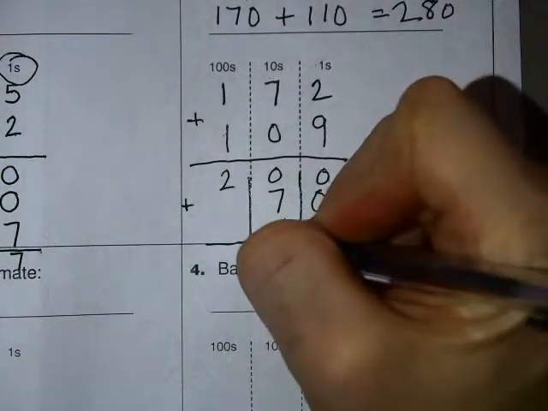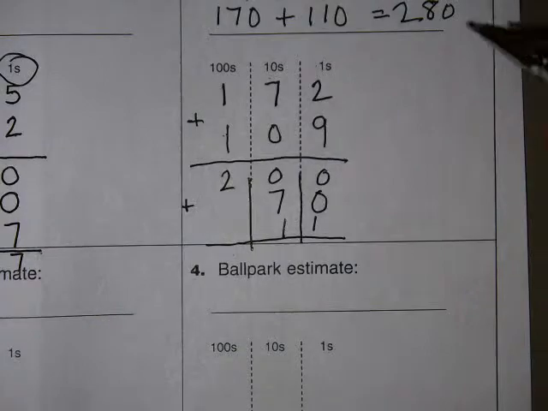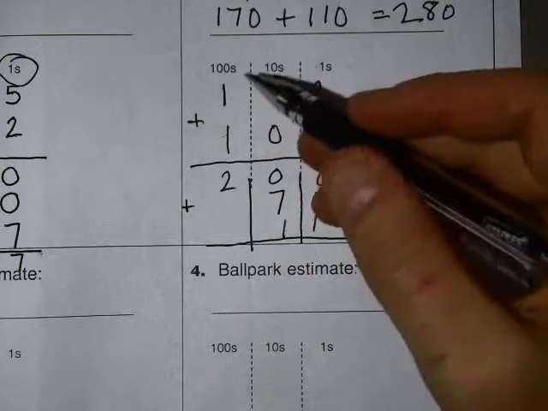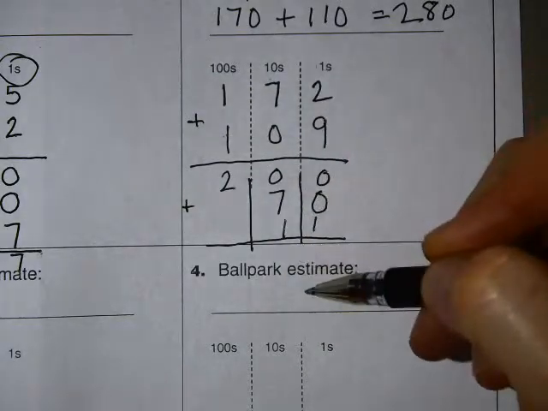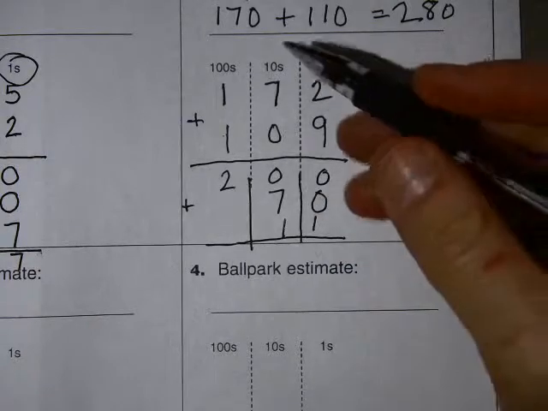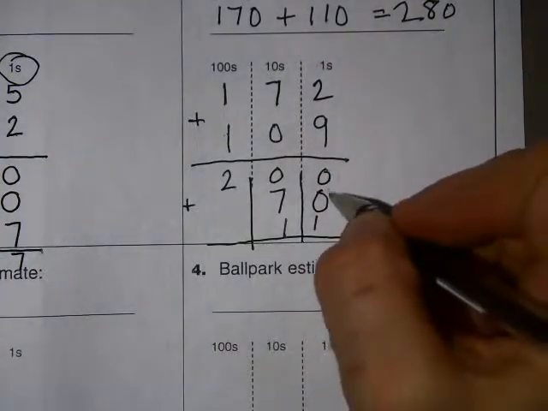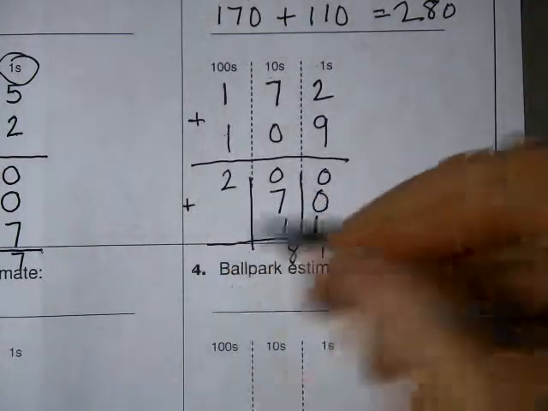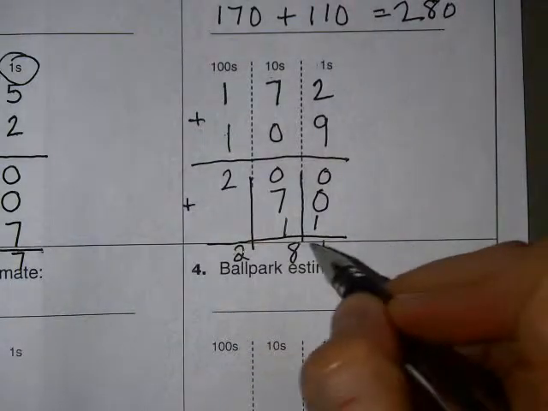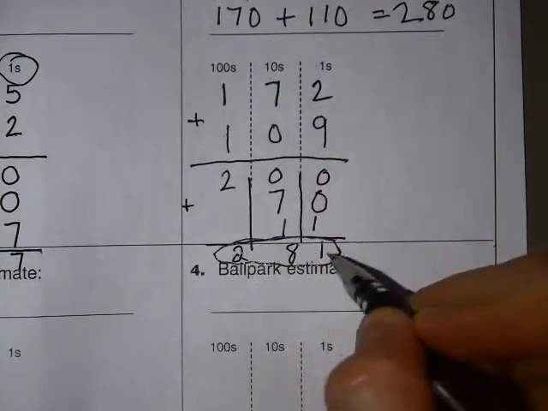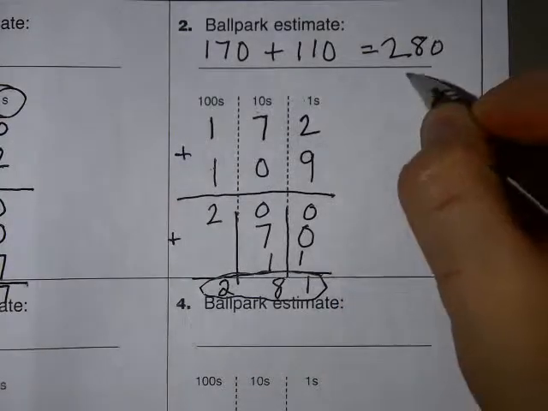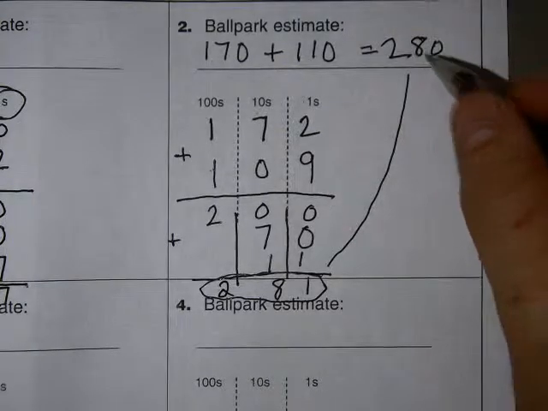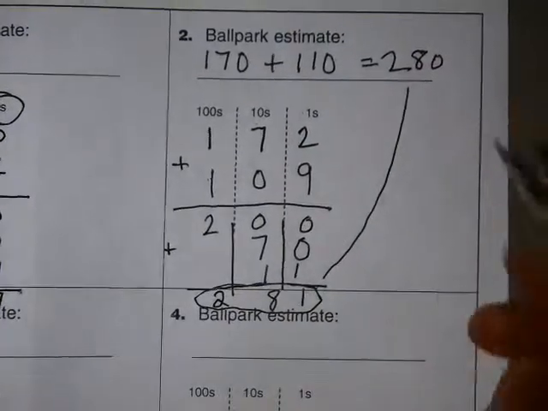I'm going to extend those lines right down there so that I can keep my columns lined up straight. Like I said, keeping these columns lined up can be tricky. This is why I'm suggesting that you maybe try to use this paper with your homework tonight, because it will help you keep track of where you're adding. So I'm going to say 1 plus 0 is 1, 7 plus 1 is 8, and 2, and there's nothing else there. So my answer is 281. And then I have to ask myself, are 281 and 280 close? Yeah, I think that they're pretty close. They're only one off. So this is what you want to do.